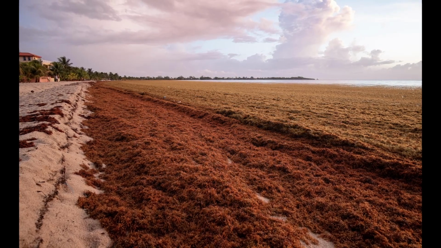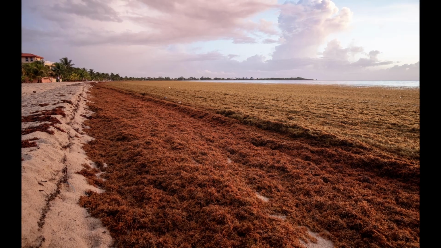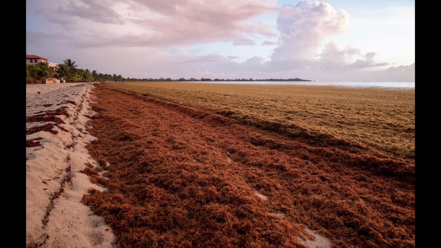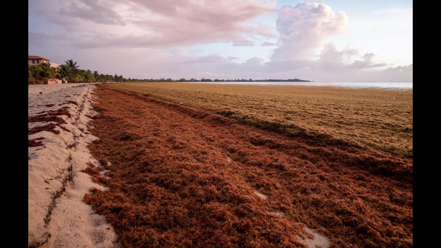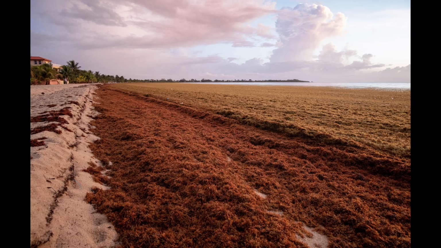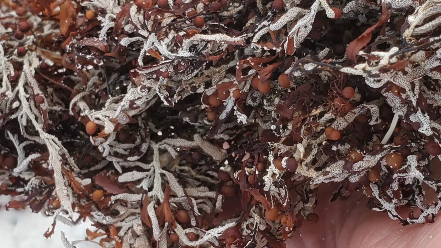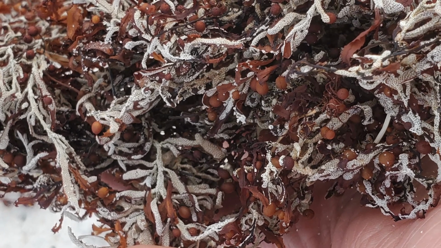You can see this beach here. This is in Belize, where sargassum is piled so high that there's no way the turtles can get to the beach to lay their eggs. And if there are already turtle eggs laid underneath the grass, it prevents the baby turtles from getting free and into the water. So overall, sargassum is probably more friend than foe.